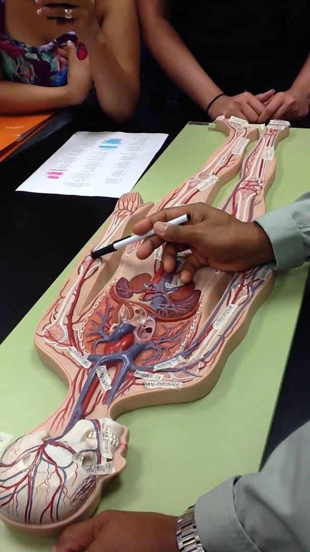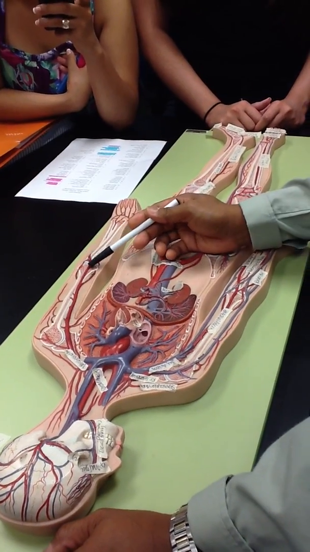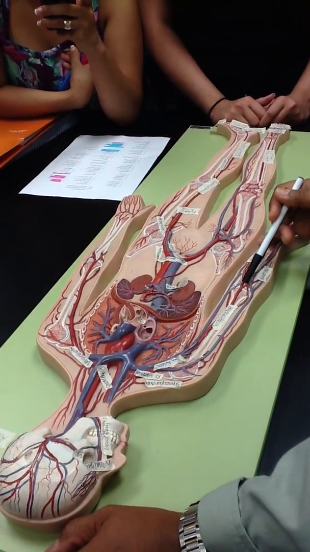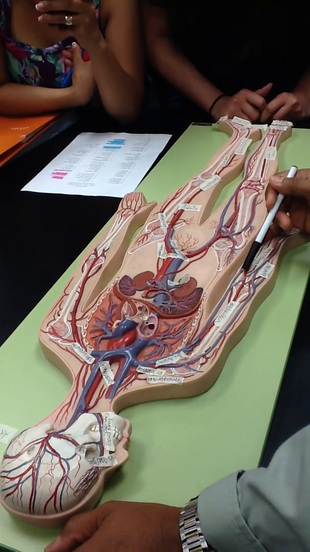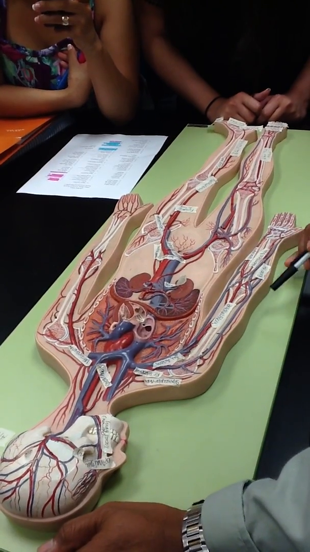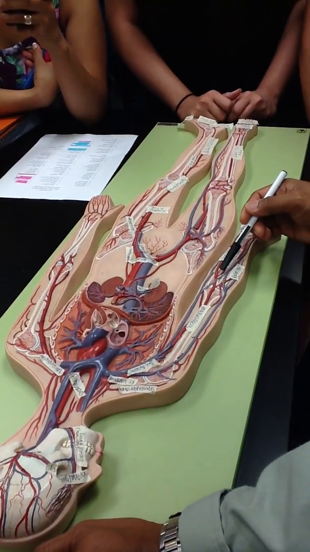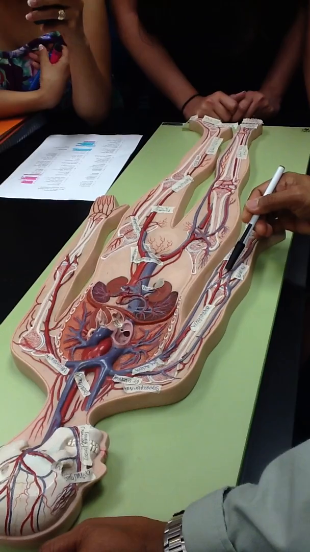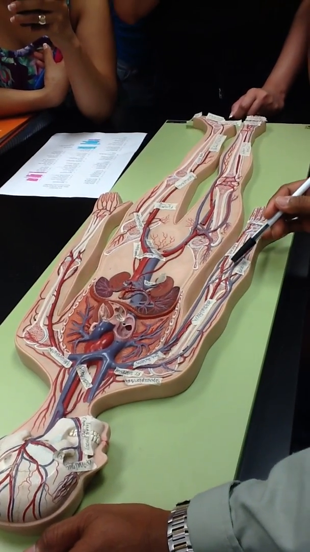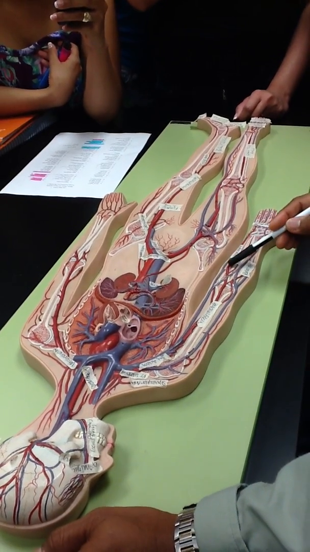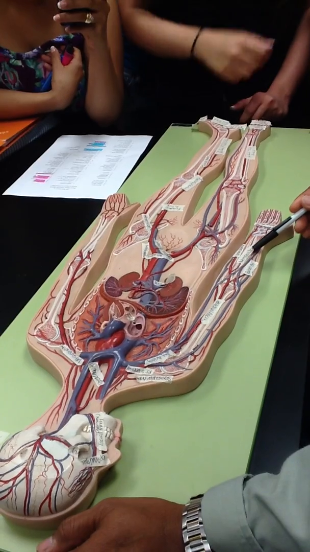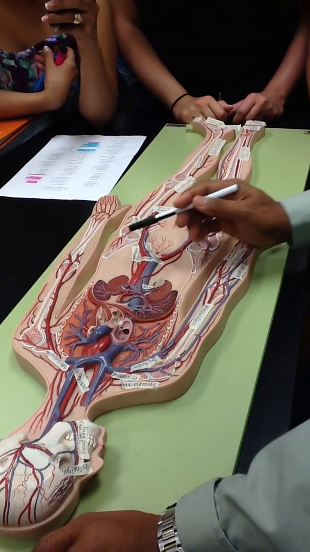Then this one, there is a name for this. You have the interosseous artery. Yeah, the interosseous. Let me see. The interosseous is this one, the branch coming from here between these two. So we call this interosseous. This one is your ulnar and radial artery. Okay.